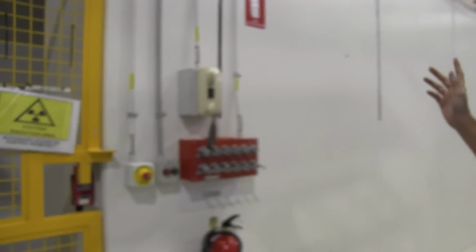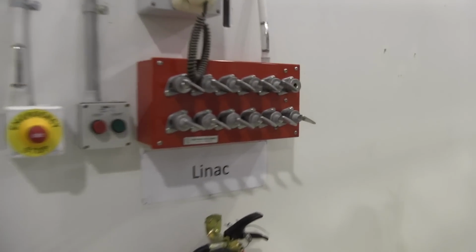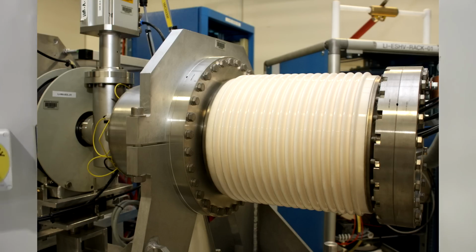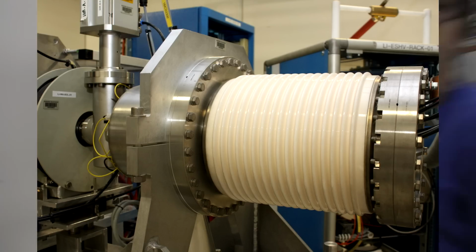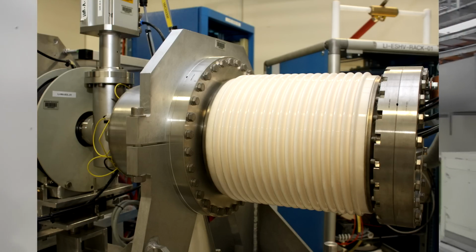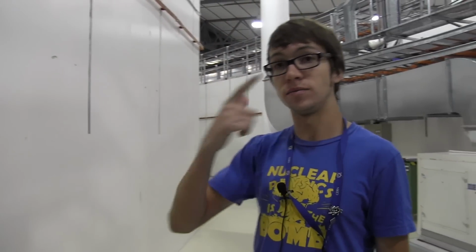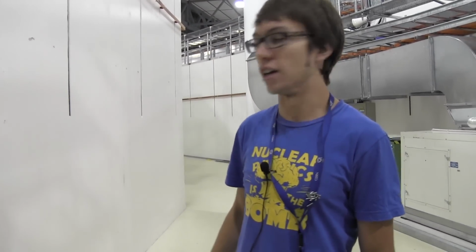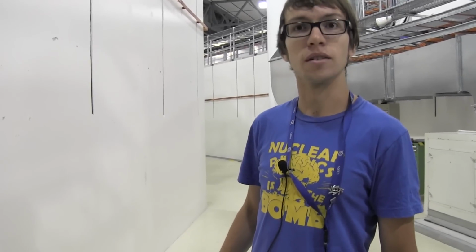Here we've got the linac, which is where the beam starts. As was said before, there's the electron gun inside here, which will output a 90 keV beam. That's thermal. It just heats up a cathode, so it's thermionic emission. That's pretty boring, I guess. It's just a little cathode. It's like an old TV.